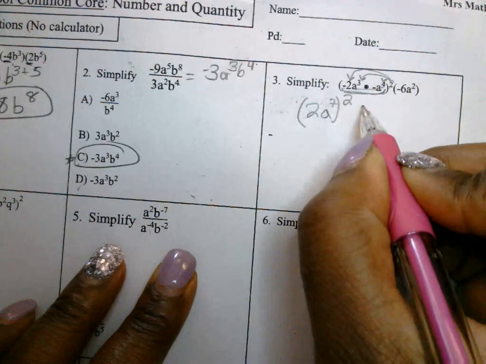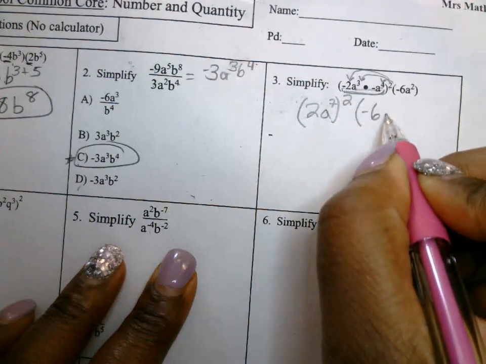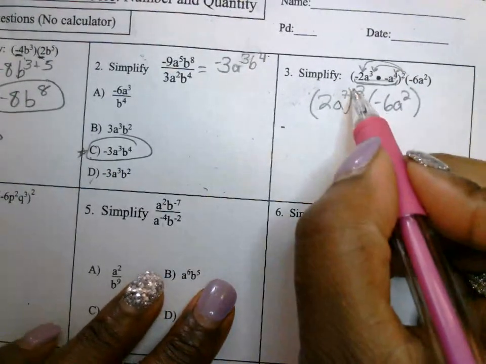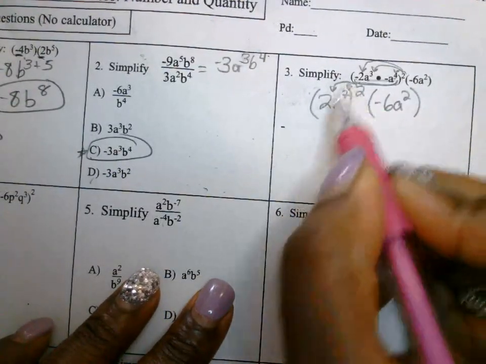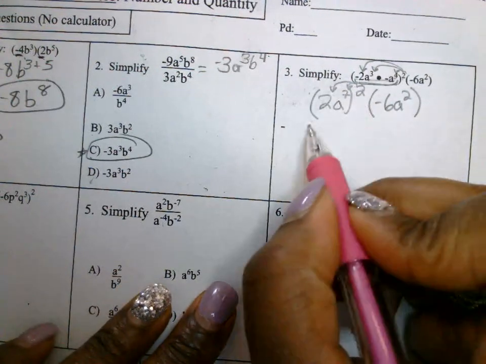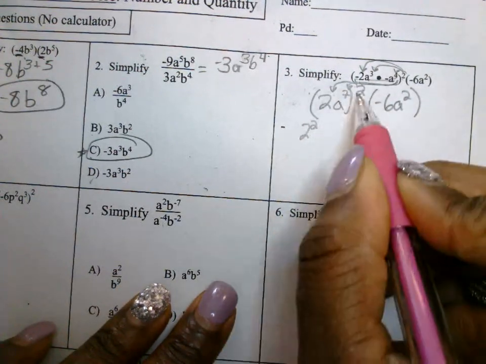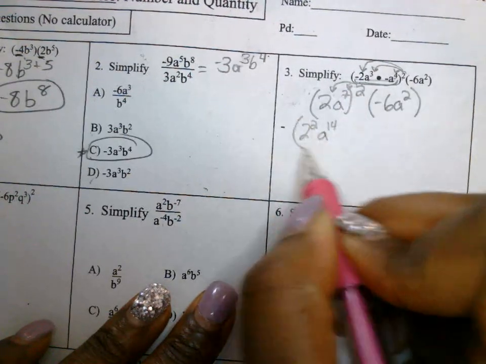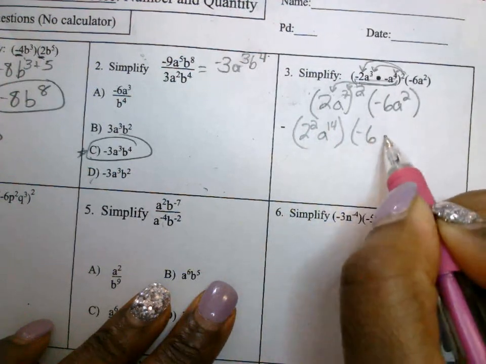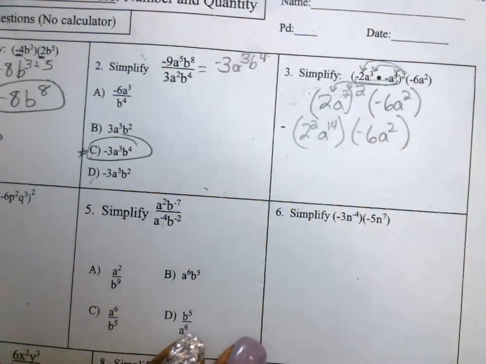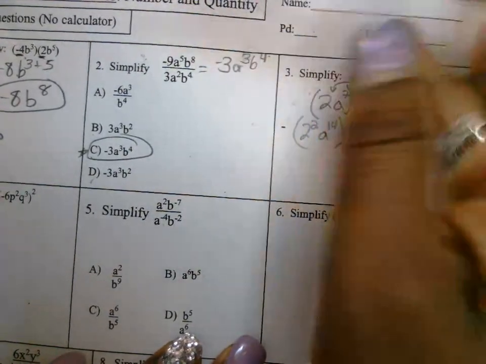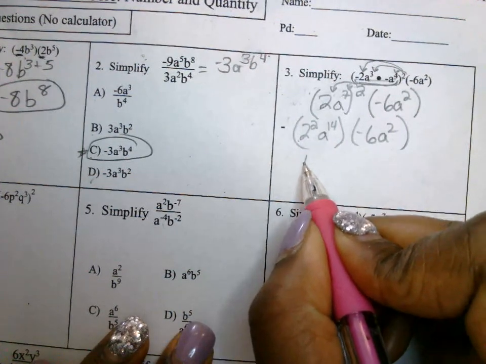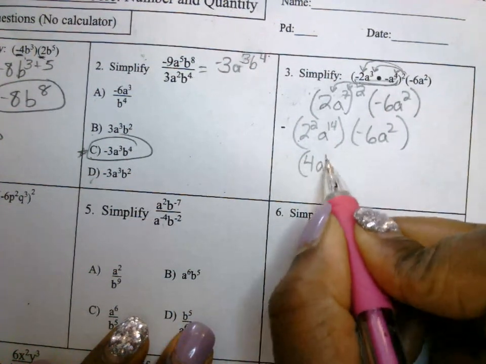Now let's raise it to the second. Okay. So now we can multiply it. So this is 2 times 1 is 2. 2 times 7. What's 2 times 7? 14. Okay. All right. So now what's 2 to the second? 4. We got 4. A to the 14.